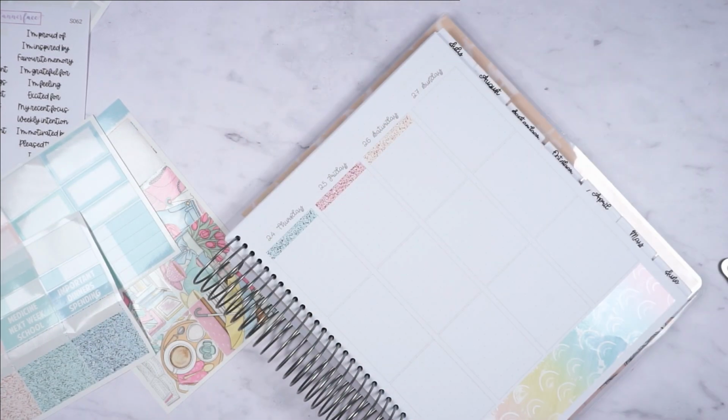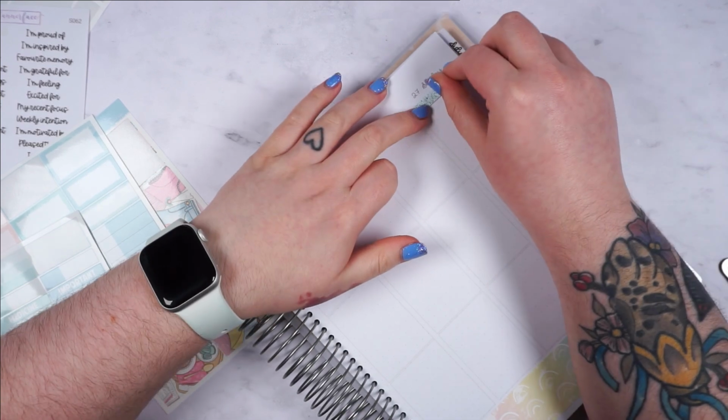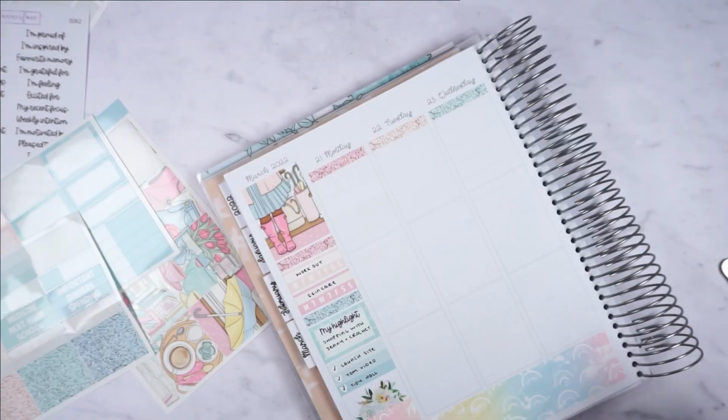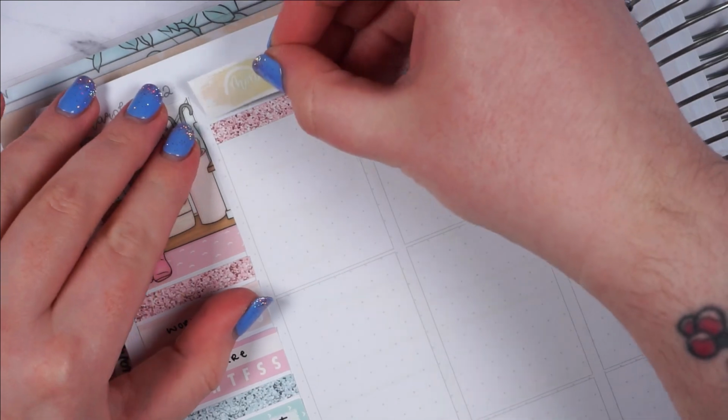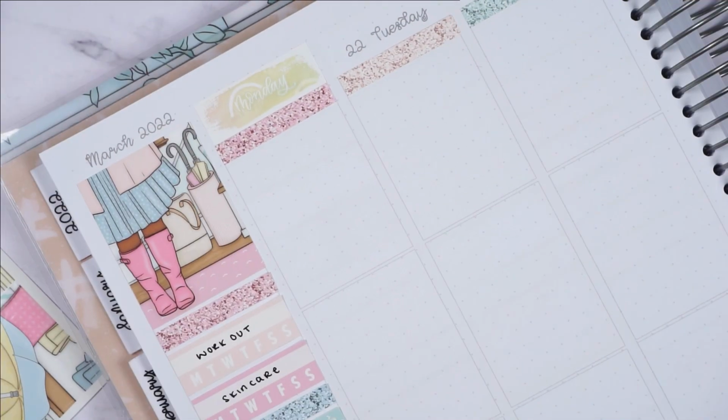So I've just done my glitter headers, and then I actually forgot to put the boxes down before I started planning Monday. So I did mark that I did laundry this day, and I marked it with a Coffee Monsters Co.